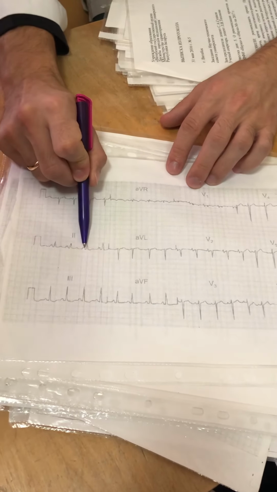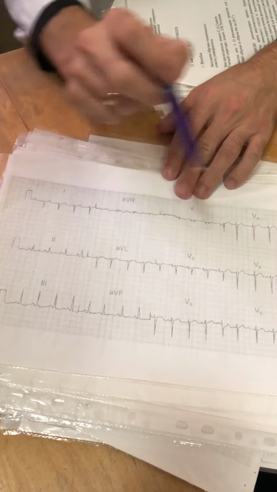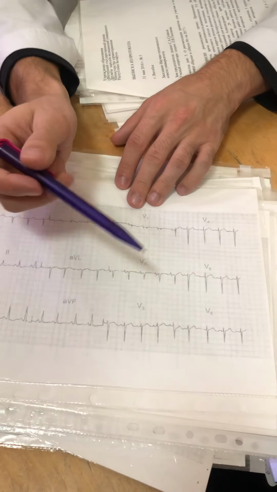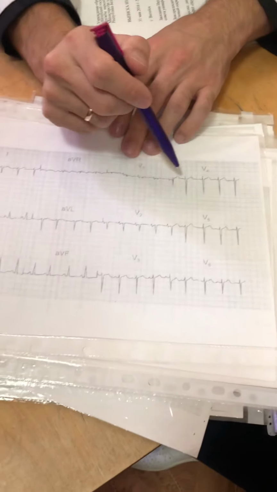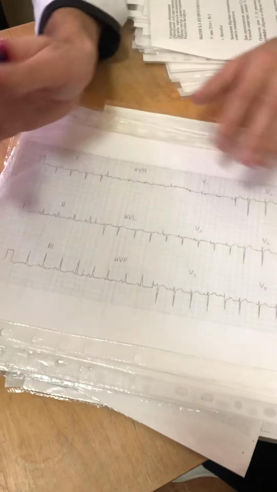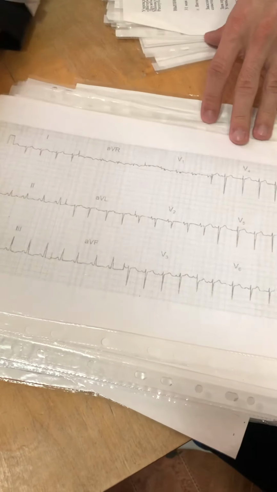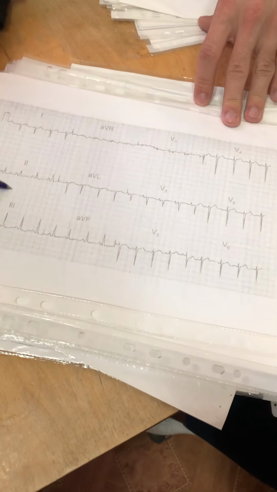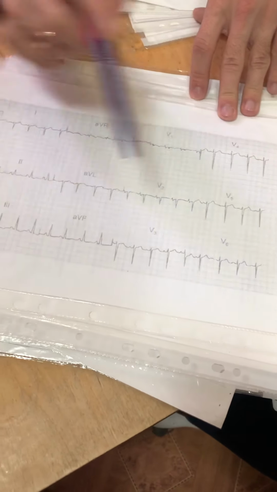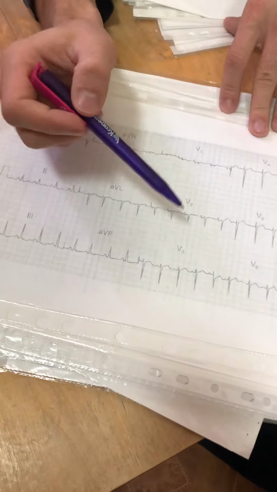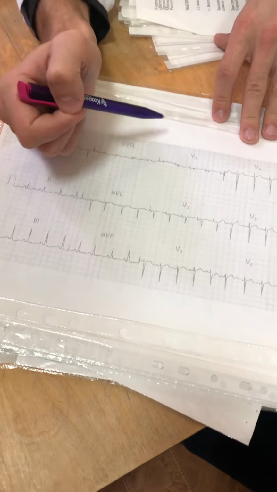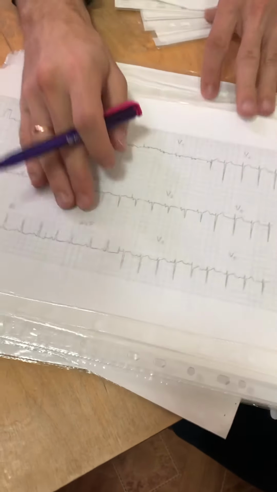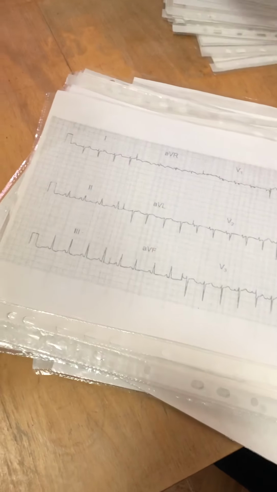Big P wave, it is a P pulmonale, and the signs of hypertrophy of the right ventricle, but not full signs. Shift of electric axis of the heart to the right. Deepest wave in V6, but small R wave in V1. That's why we cannot say exactly about presence of right ventricle hypertrophy.